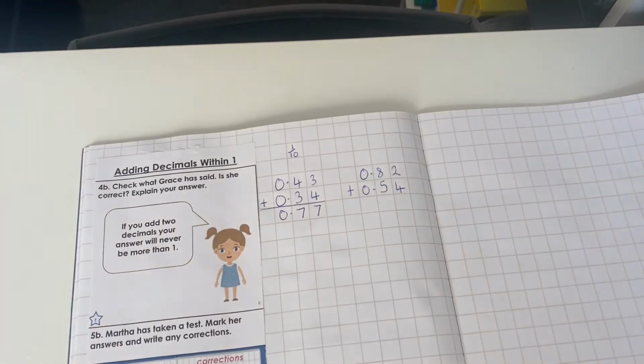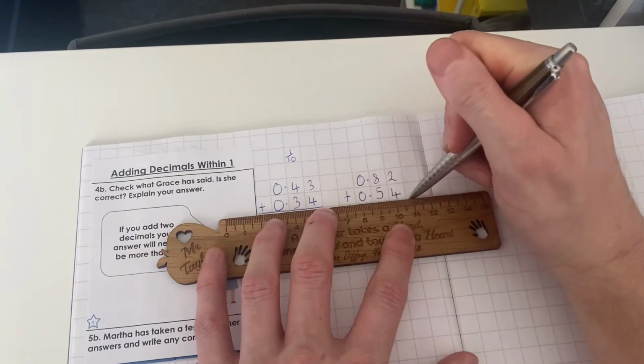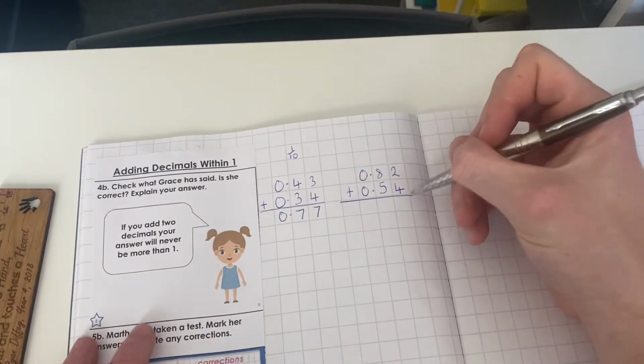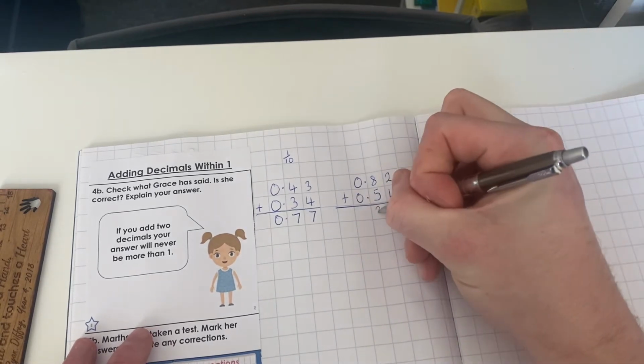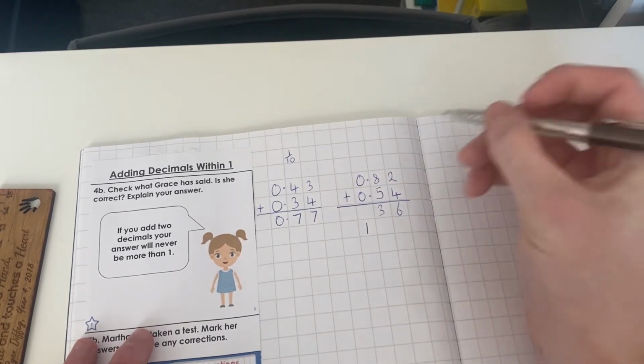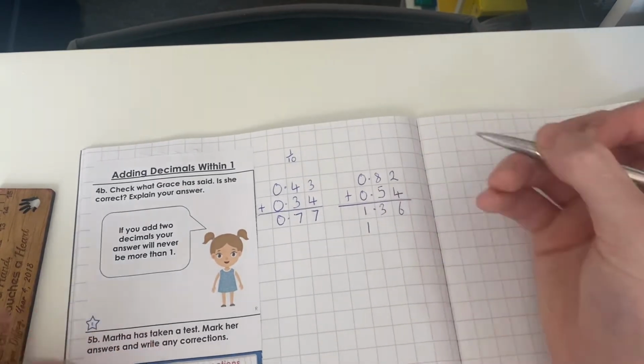Let's draw our line, and I'm going to show you what I mean. 2 plus 4 equals 6. 8 plus 5 equals 13. You need to carry that 1 underneath. 0 plus 0 plus 1 equals 1. Don't forget the decimal point.